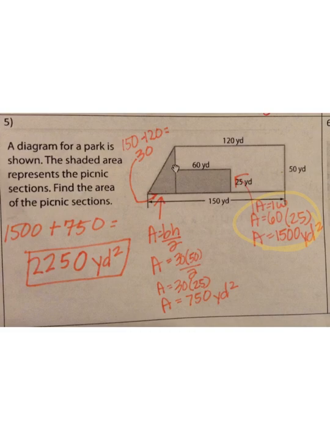For the triangle part, I know it's base times height divided by 2. The height, pretty easy to see. If from top to the bottom is 50, that's 50. But to figure out this part right here, the base, I needed to take 150, which is all the way across, minus 120, which was 30. So I did 30 times 50 divided by 2. I ended up taking half of 50, which is 25, and multiplied and got 750 yards squared.